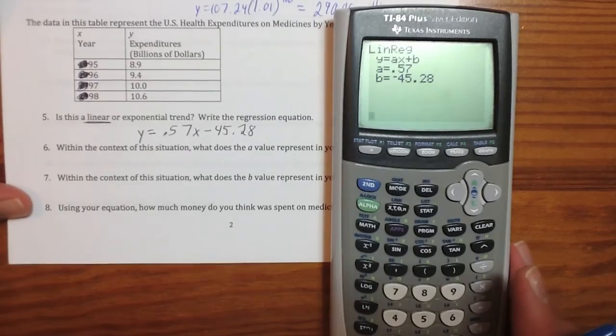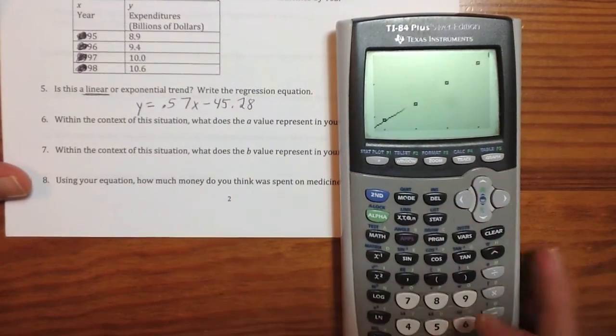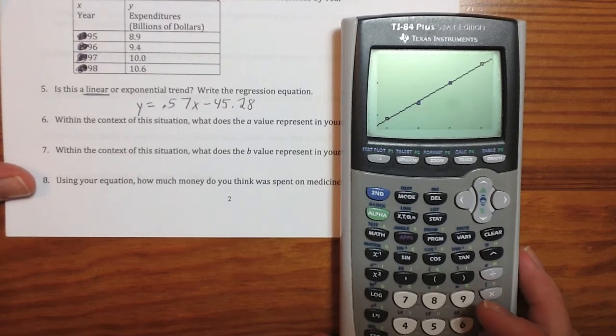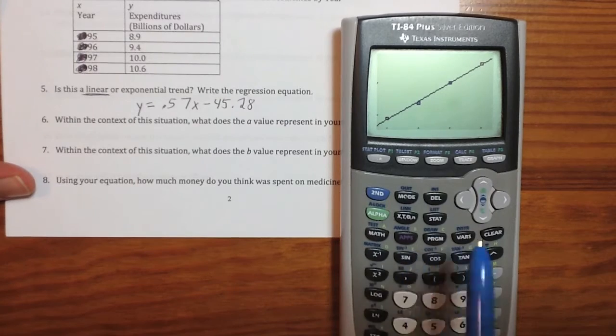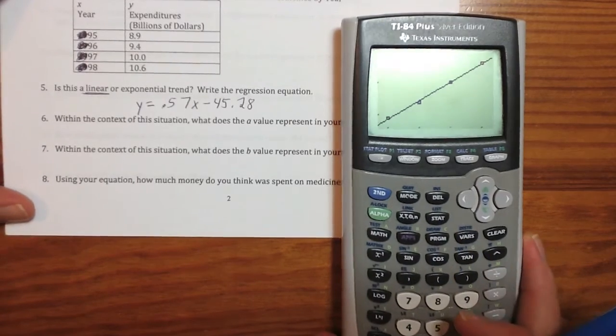So there we go. We've got number 5. Number 6. Actually, before we go any further, let's press graph. I just want to show that to you. Isn't that neat? That looks like a pretty good fit to me. Exponential with this few points would really not help too much. I'm sure it's not exponential.